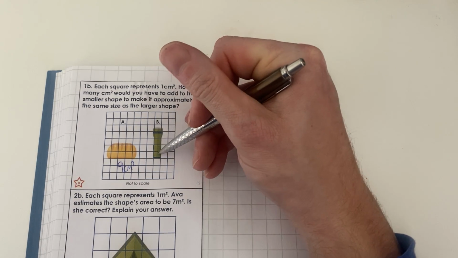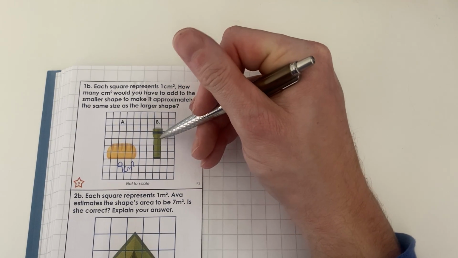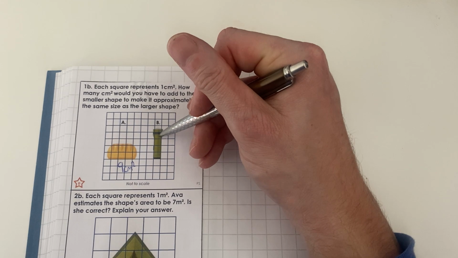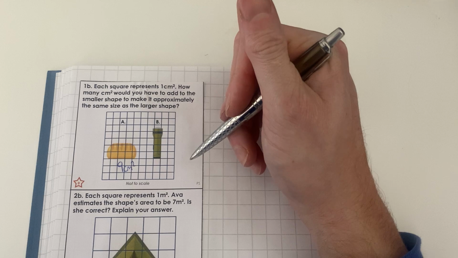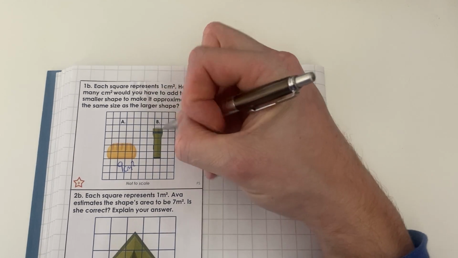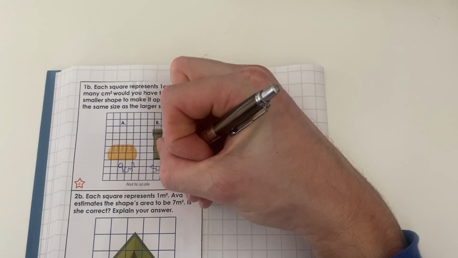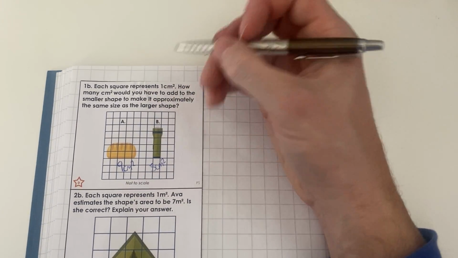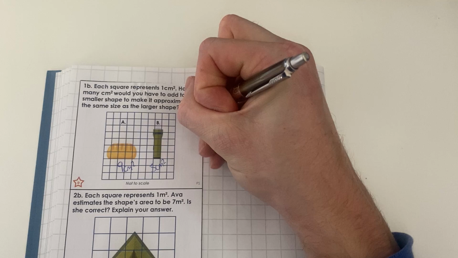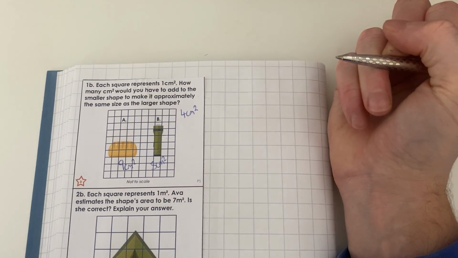Let's see how many we've got whole here. We've got 1, 2, 3, 4, 5. I would say roughly 5. So if we've got 5 centimeters here approximately, how many would we need to add to get to 9? So it's 5 plus a number equals 9. And that answer would be 4 centimeters squared.